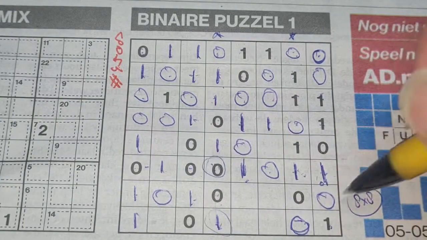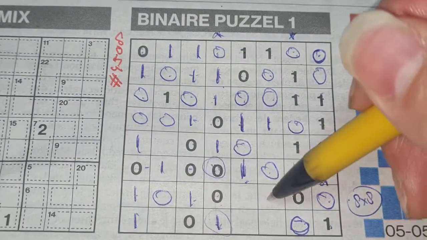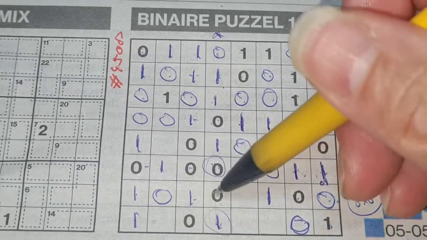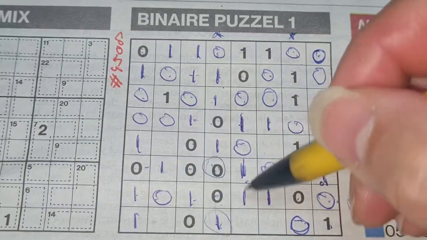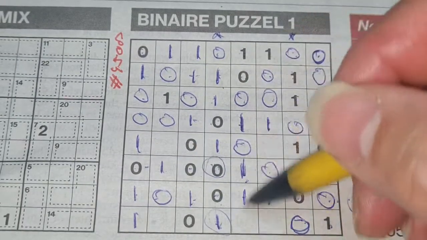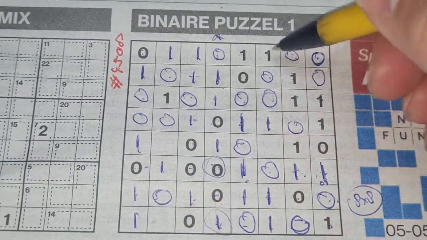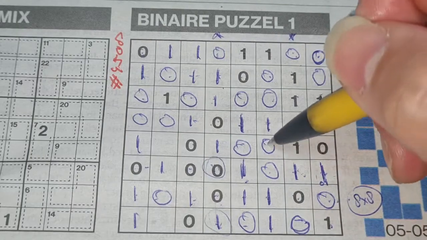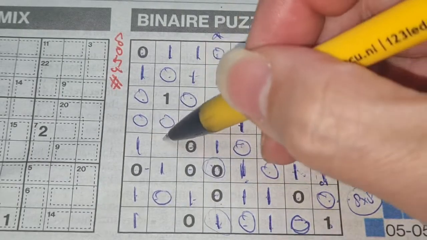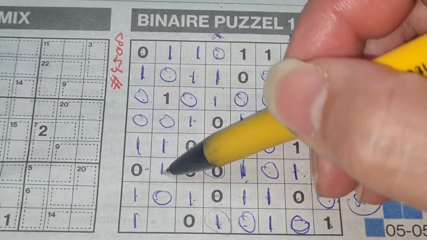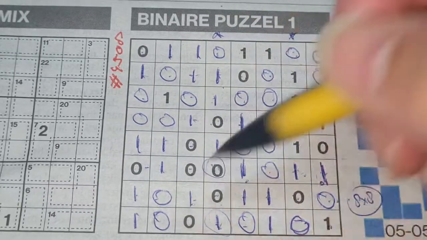Between 2 ones comes an O. Double O, here 1, there 1. 4 O's we have here, so the rest are ones. 4 ones we have here, so the rest are O's. Between 2 O's comes a 1. 4 ones we have here, so the rest are O's. 4 O's we have here, so the rest are ones. 4 ones we have here, so the rest are O's.